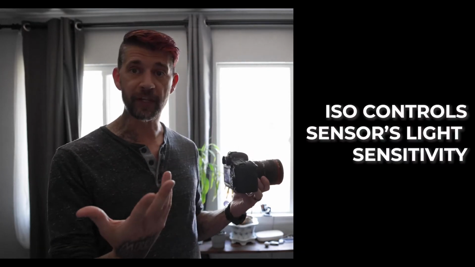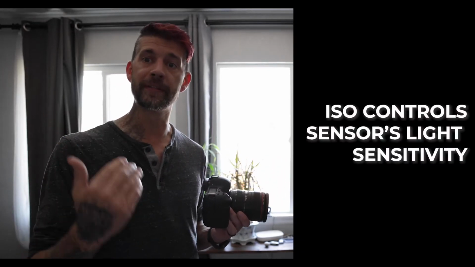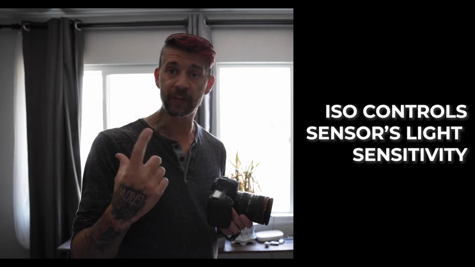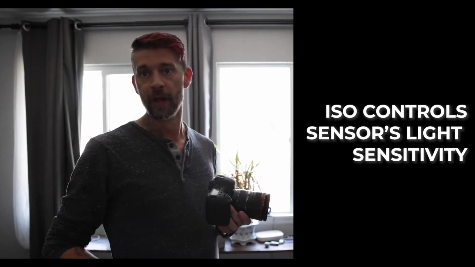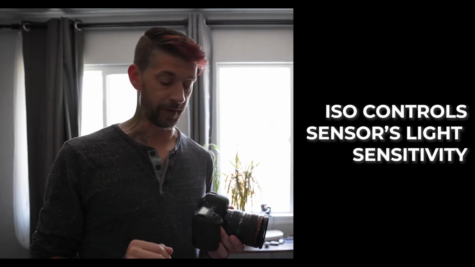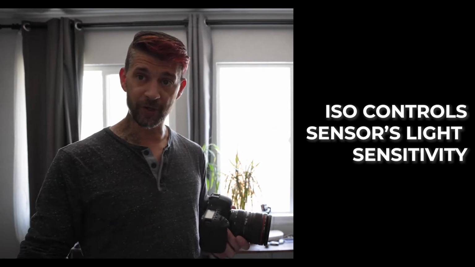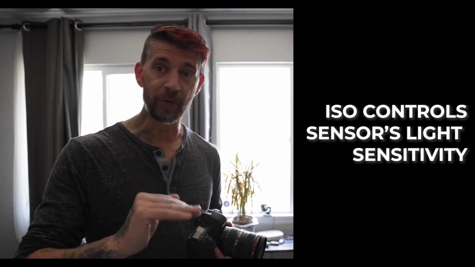So think of this camera as layers in a circle, right? The thing that's closest to you is your sensor. Your sensor's sensitivity to light is controlled by the ISO. In a situation like this, you should probably always keep it down low. This particular camera that you're watching on, the ISO is set to 100. My advice, put it at 100, leave it there as much as humanly possible.